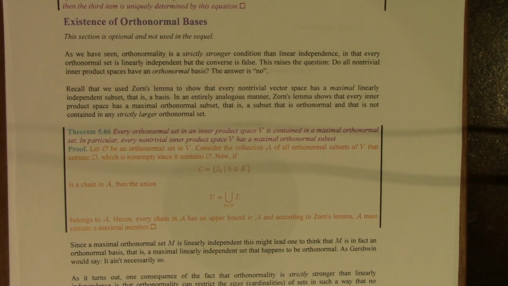Linearly independent sets, there's no reason why they have to be orthogonal or normal or anything. So, the question is, do all non-trivial inner product spaces have an orthonormal basis? The answer is no.